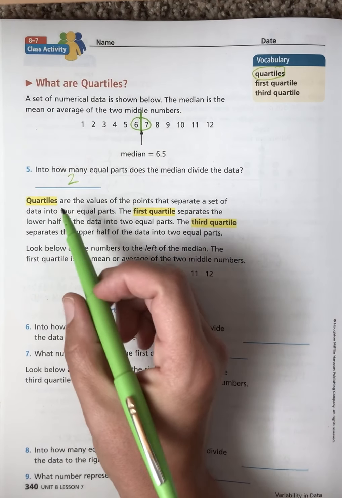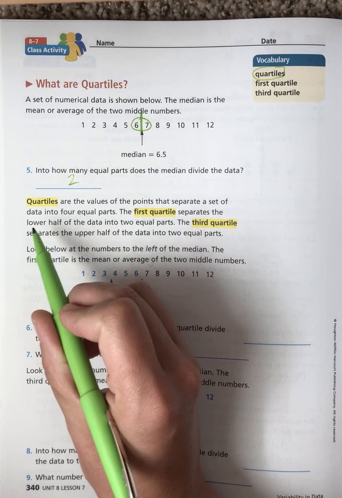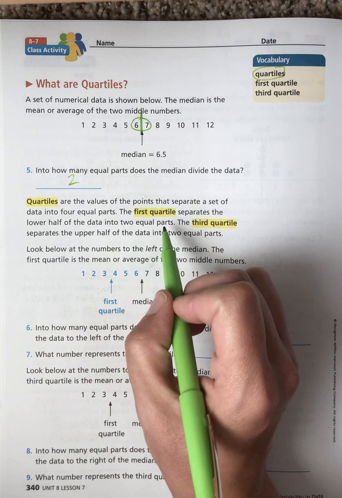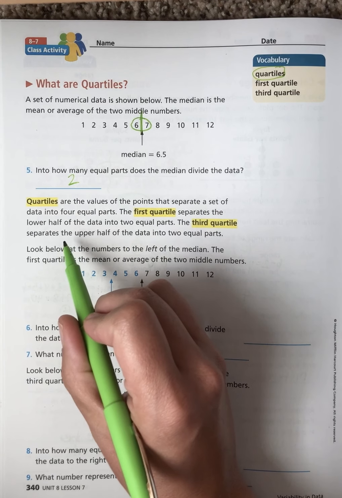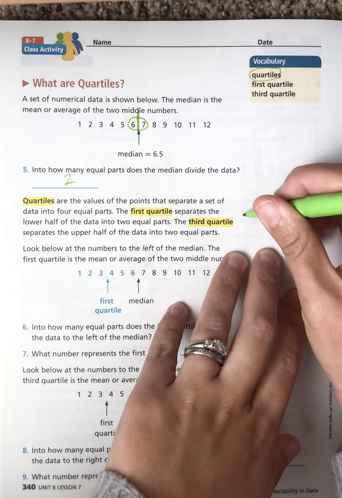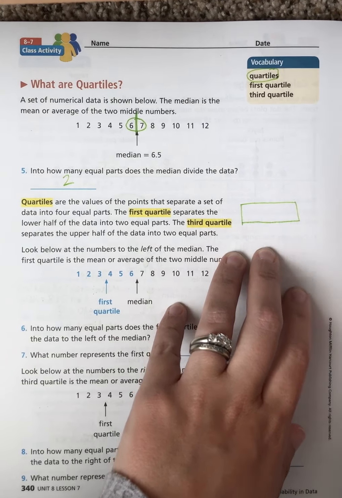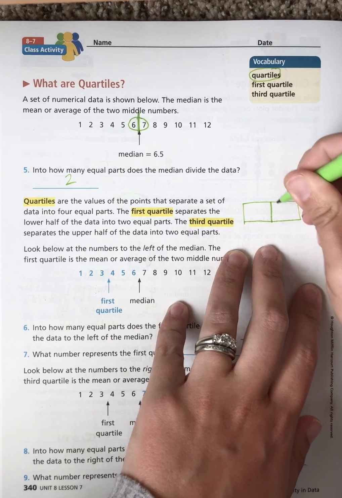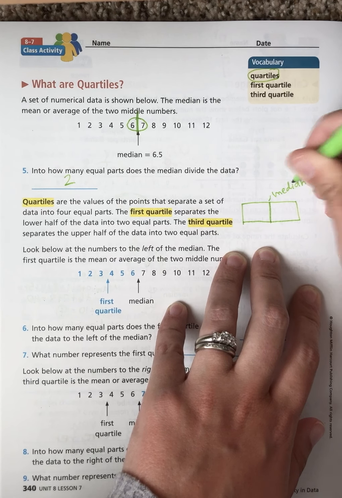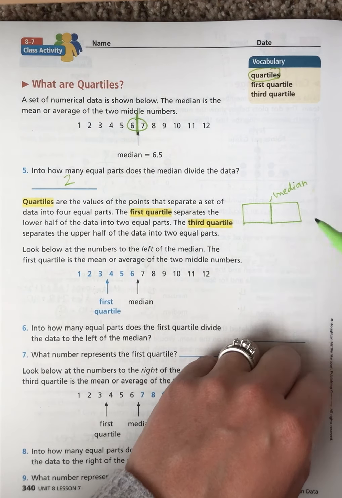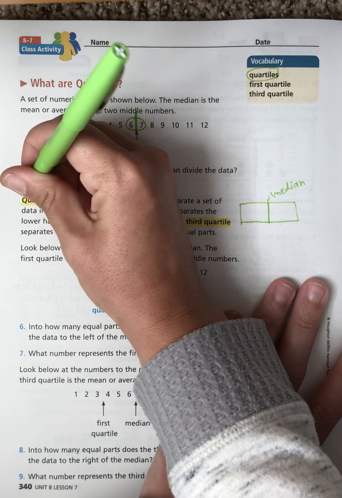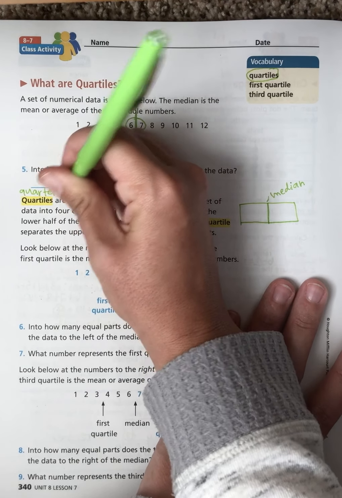So let's talk about what it is. Quartiles are the values of the points that separate a set of data into 4 equal parts. The first quartile separates the lower half of the data into 2 equal parts. The third quartile separates the upper half of the data into 2 equal parts. So I'm going to make this a little bit simpler with a picture. We're talking about this. If you're thinking of fractions, the halfway point is the median right here. Median, right? And then they're saying if you wanted to turn this instead of halves, if you wanted to turn it into fourths, because quartiles has that idea of being a quarter or 1/4.